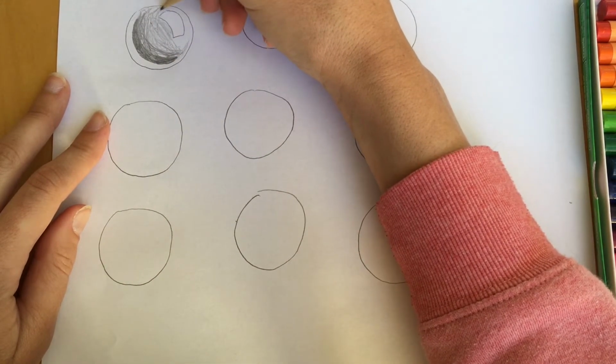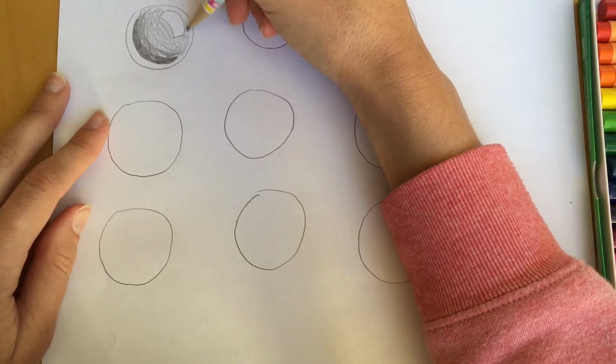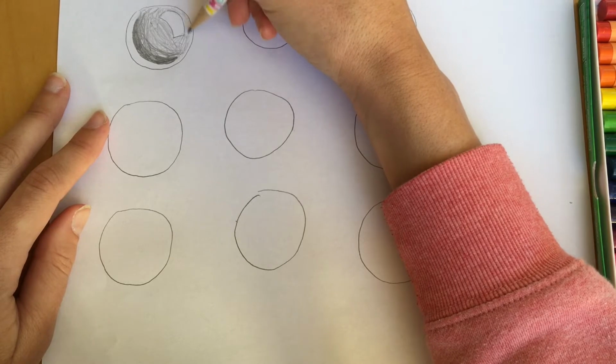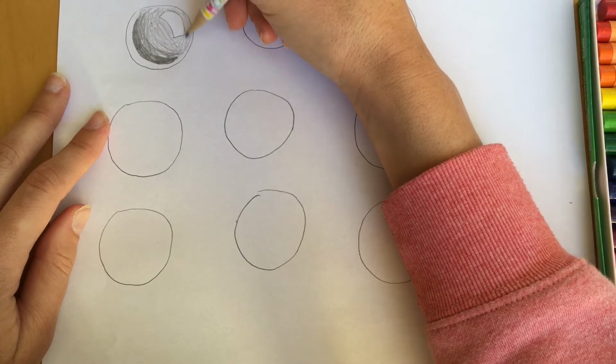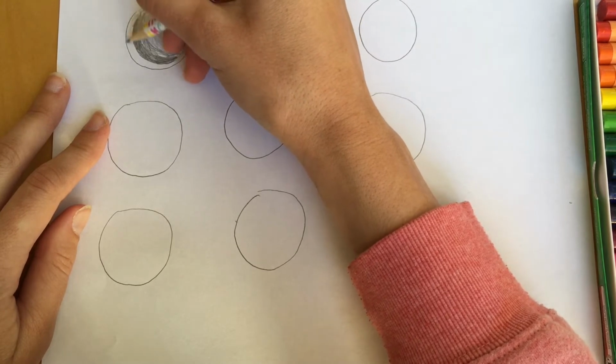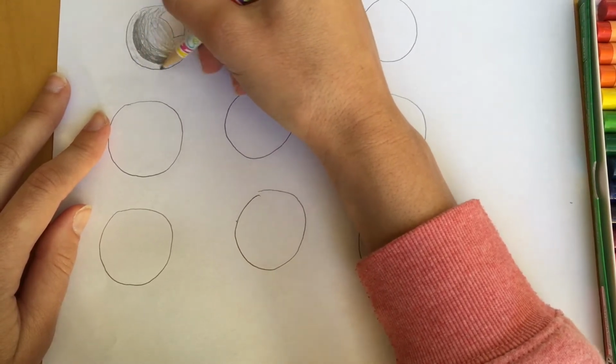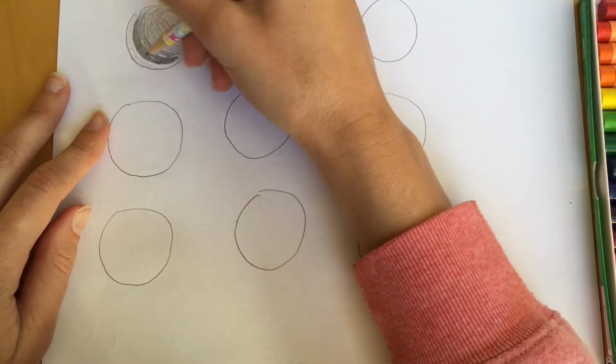Something like that. You can use whatever coloring method you like. Just be thinking about how you create that sense of a hard, shiny object. Maybe I'll color this in very, very light, because I know it's reflecting the surface that's over here.